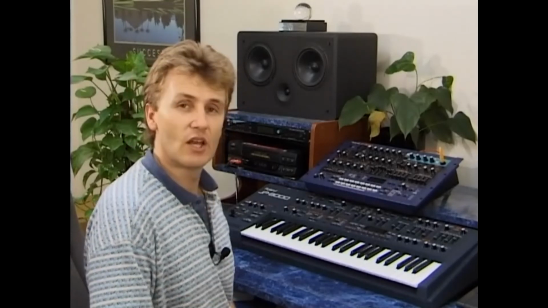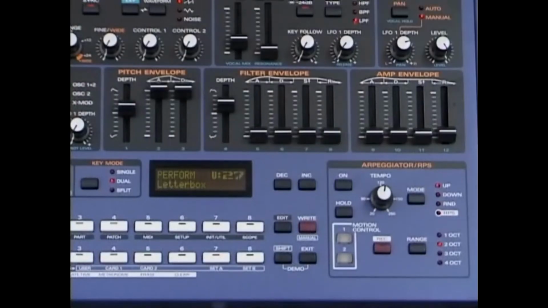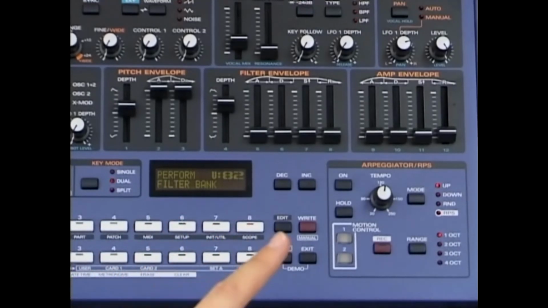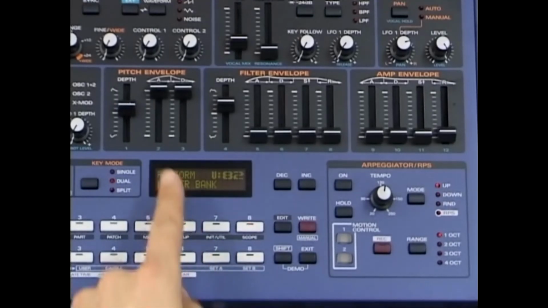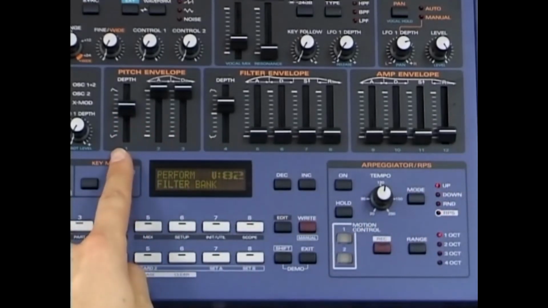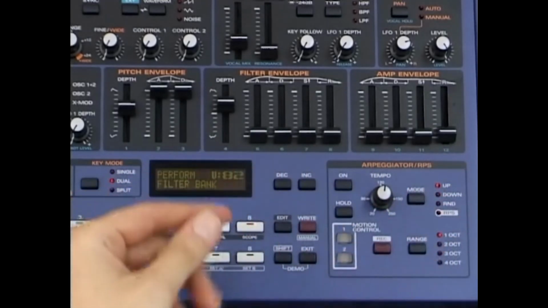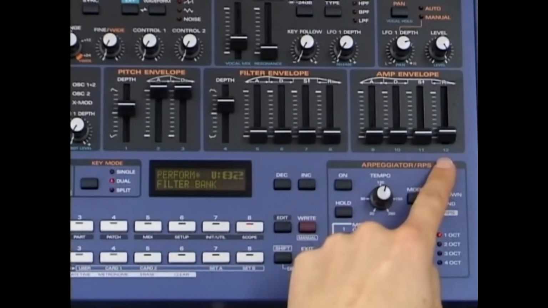Next up, let's look at filter bank. Bring up user 82 here, filter bank. Now the filter bank can take your external inputs and give you a programmable 12-band filter. You can see that all of these sliders here, from the pitch envelope all the way through to the amp envelope, they're labeled in blue 1 through 12.